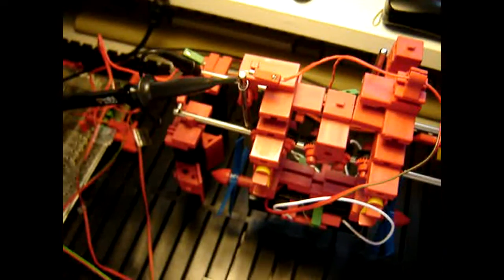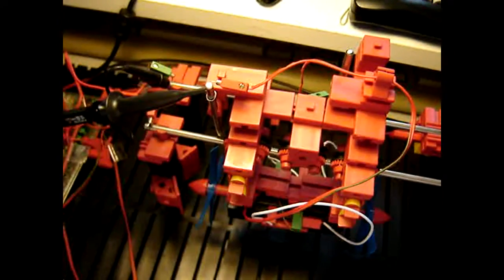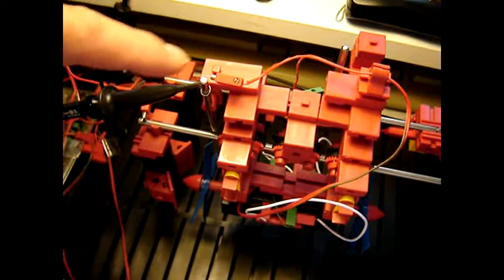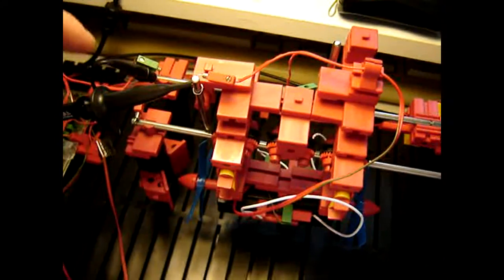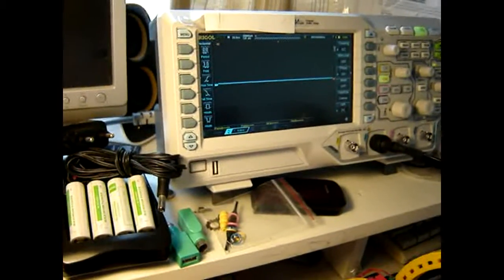Alright, the next experiment is involving the oscilloscope, and what I want to do is, with the probe connected to the power rod, see how the image on the oscilloscope is.